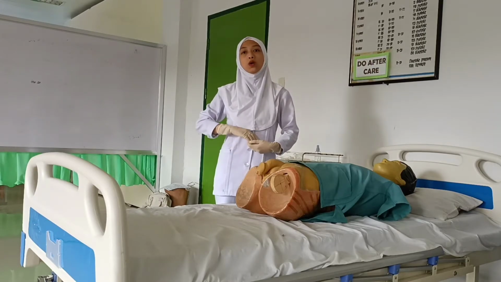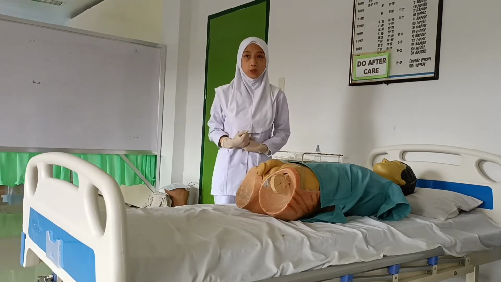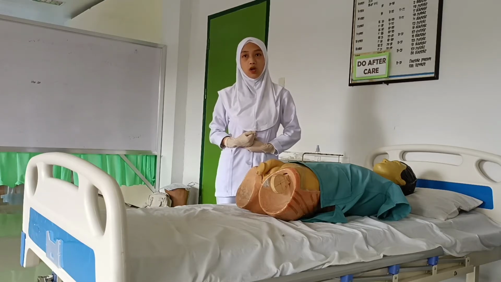The fifth action is do perineal care. This is to prevent the spread of microorganisms.